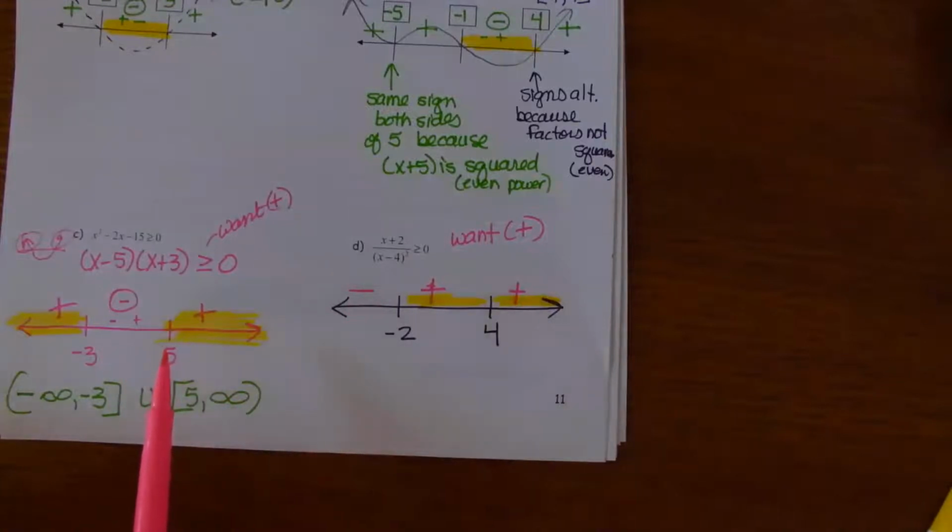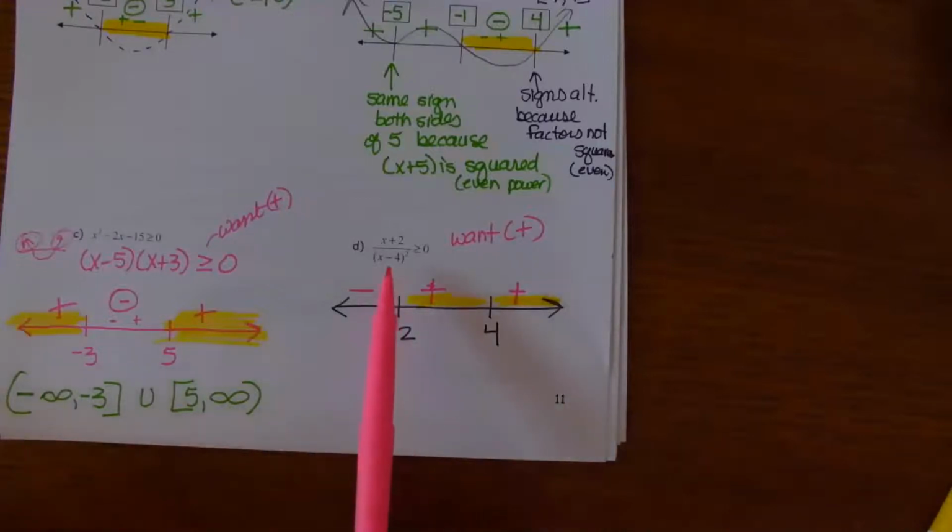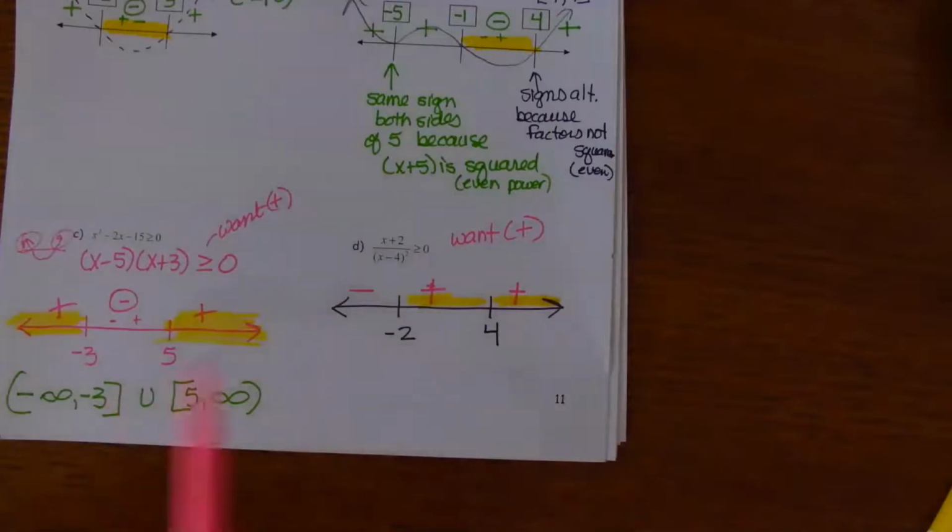You can't use the 4. So even though this says equal to, what symbol do you need with your 4? A parenthesis, because a bracket says you can use it. It's inclusive. So we have to know that we can get really close to 4, like 3.9999999, but we can't actually plug a 4 in because it would zero out the denominator.